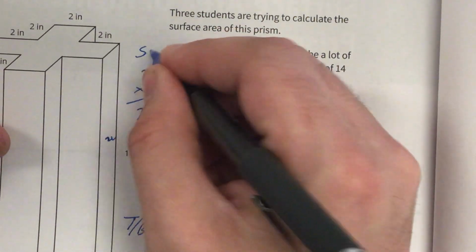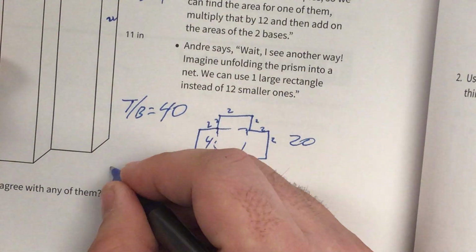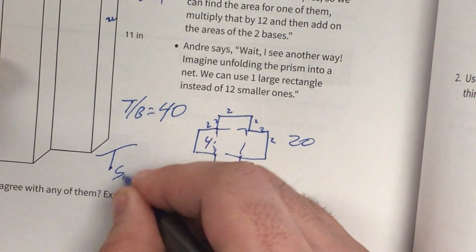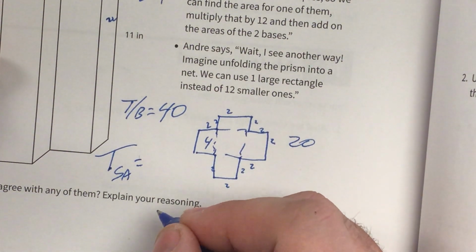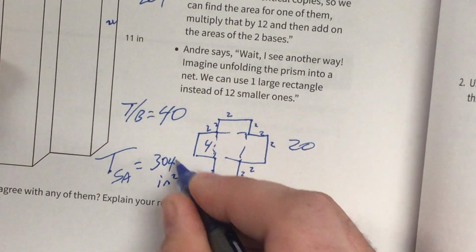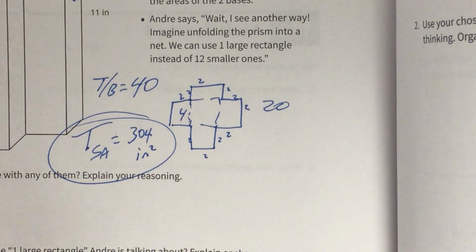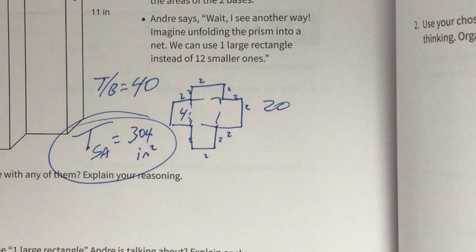264. All right, so that's my sides. So that means my total surface area is, and label, inches squared. Surface area will be squared. So again, I don't care how you get there. There's different ways to do it.